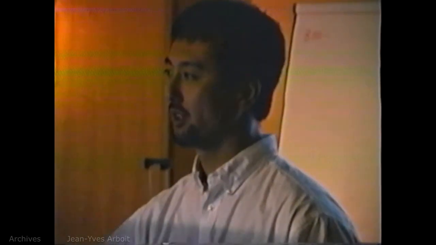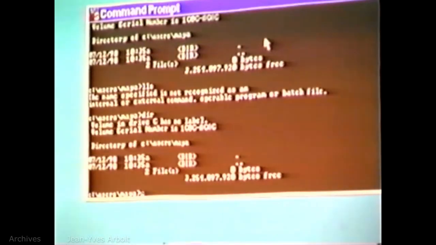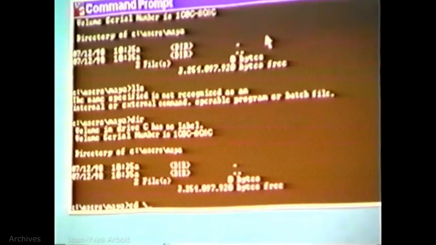I want to show you just really quickly how to customize it just a little bit to make it easier to work with. So I'm going to start up Settings, Programs, Command Prompt right here. You'll notice that if I type LS, I don't get anything. If I type DIR, I get something. You have to use your backslashes.